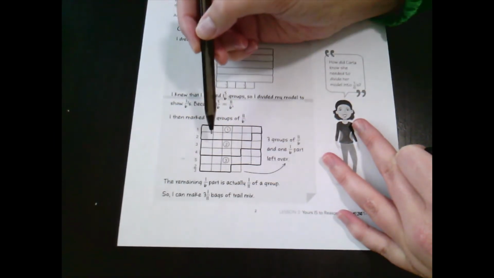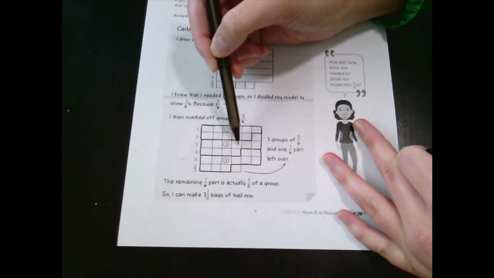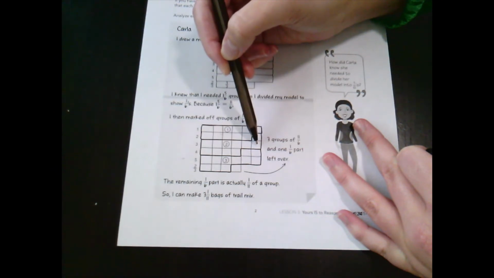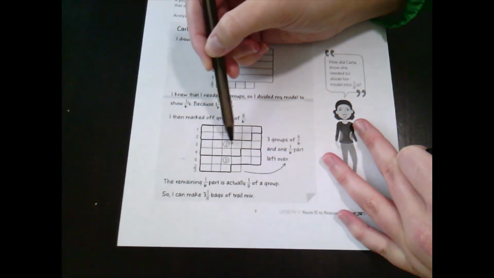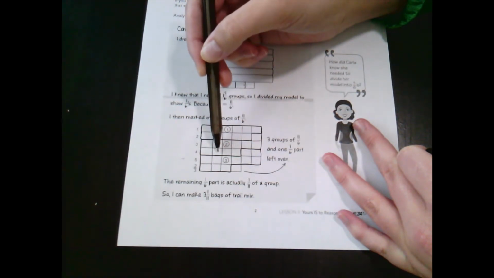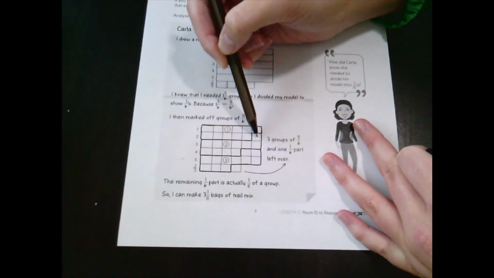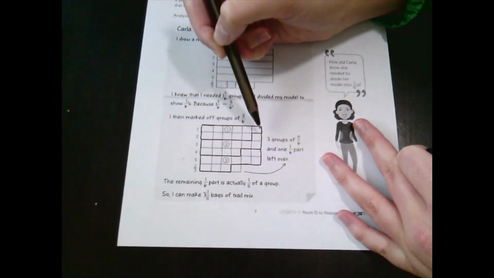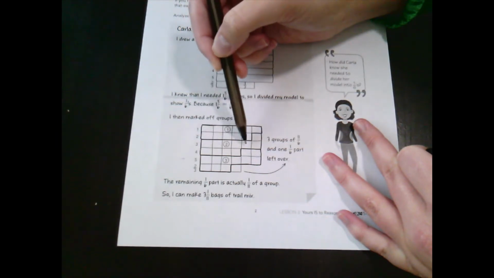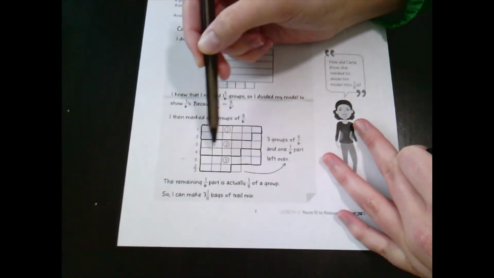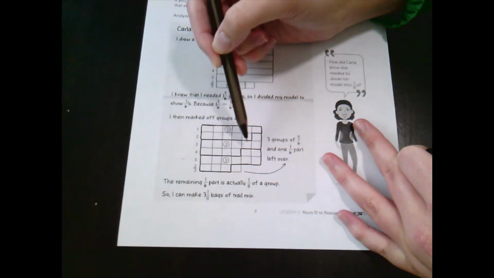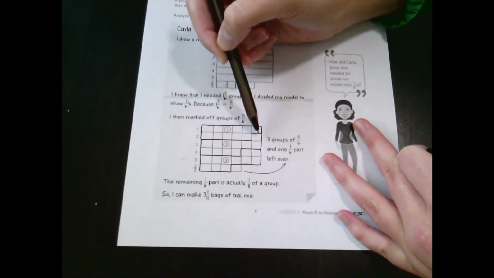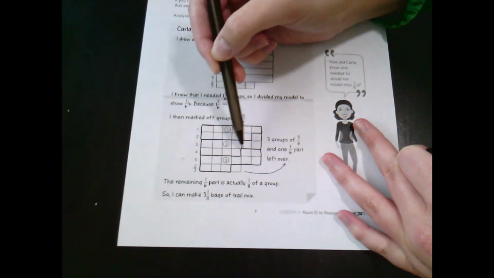Now our second bag, we have 1 whole row right here. That is 1 pound. But we need an additional 5/6 of a pound. We need 1 5/6. So we have 1 whole plus 1, 2, 3, 4, 5. We're going to take it from up here, that little piece that was left over from the previous pounds. So we have 1 whole pound plus 1, 2, 3, 4, 5 out of 6. So that's our second bag.